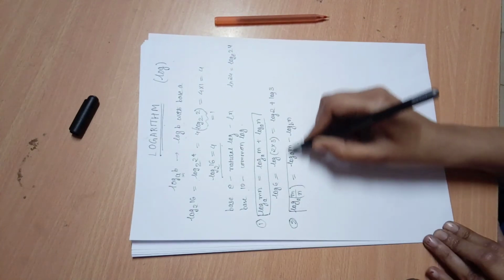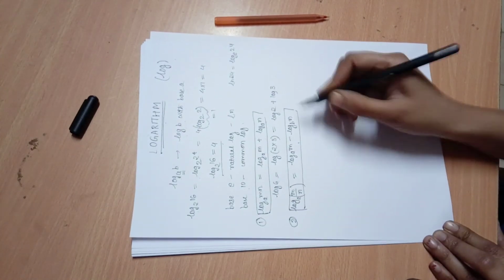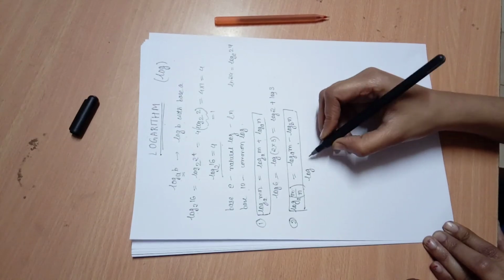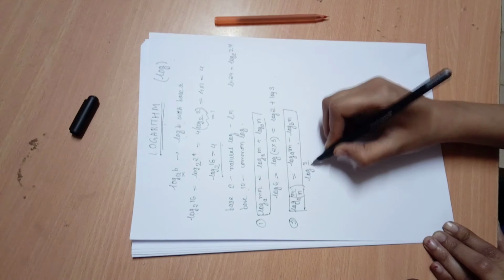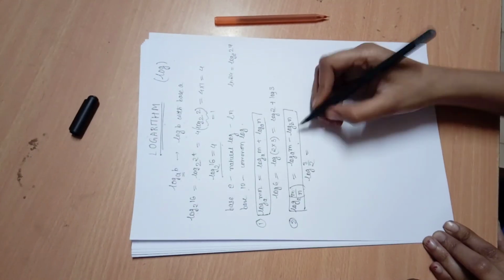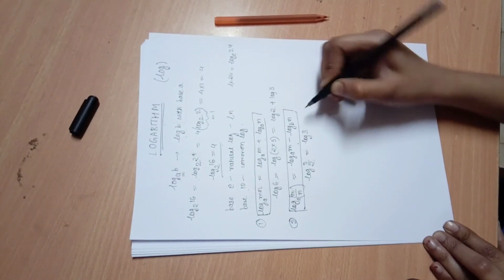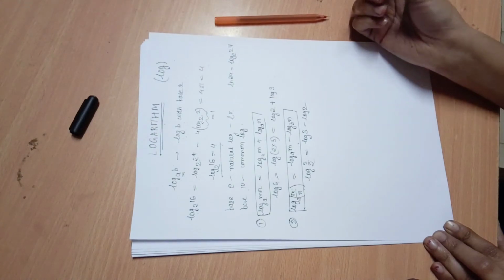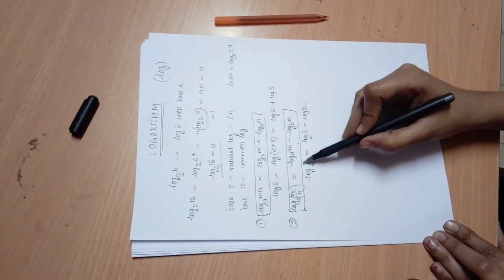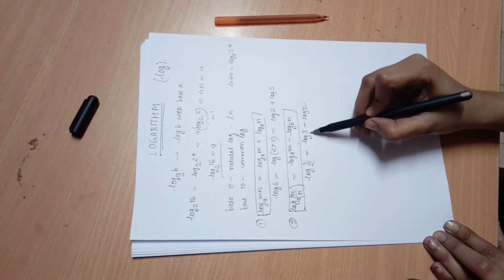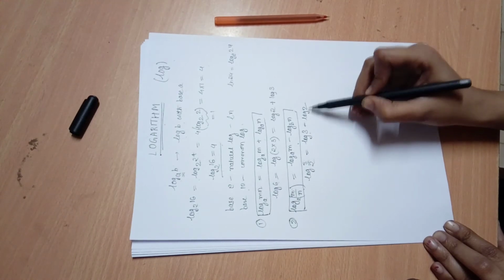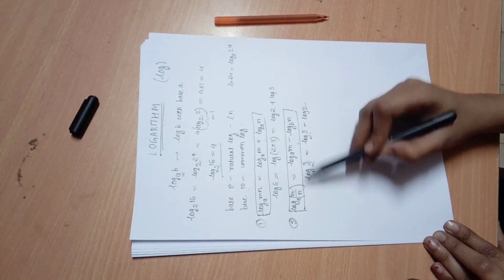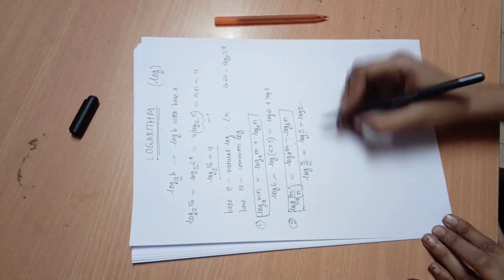This is the rule 2, where we are dividing two terms, and suppose if I write it like log 3 by 2, so we can split it as log 3 minus log 2. Okay, so here since 3 is in the numerator, you should remember first numerator and then minus log of denominator. Here m is in the numerator, so log m minus log n.